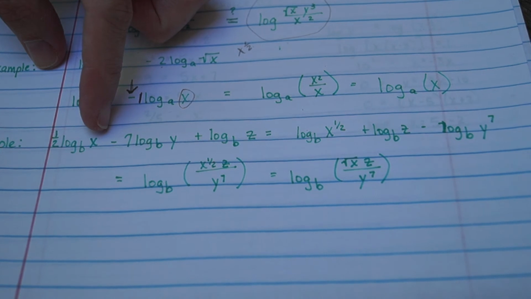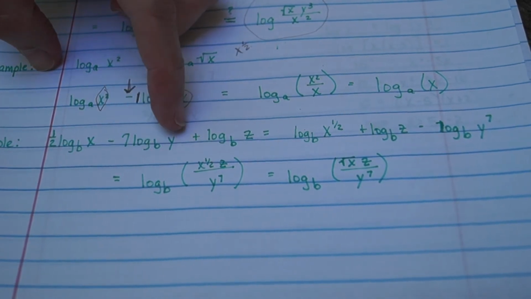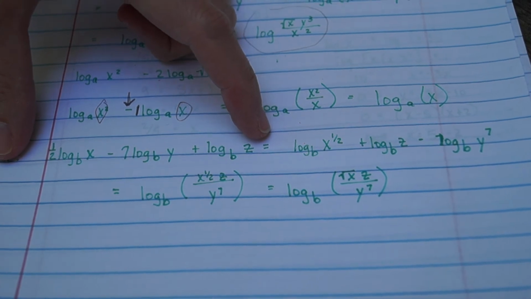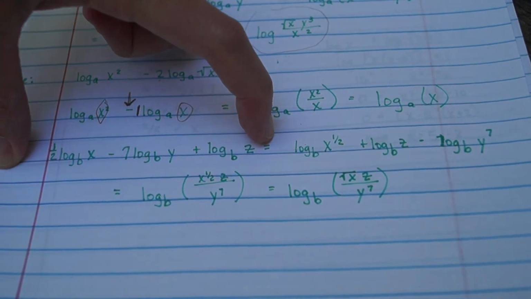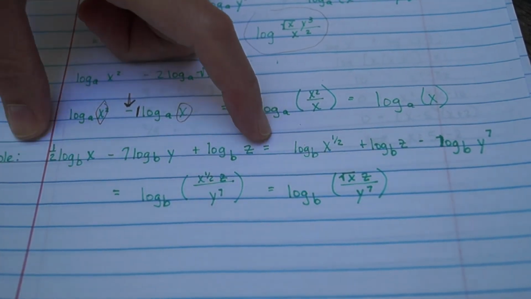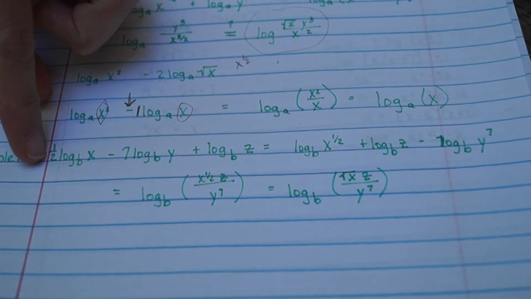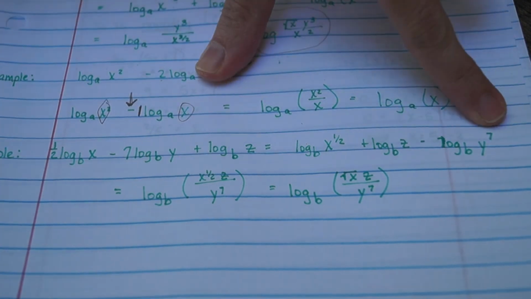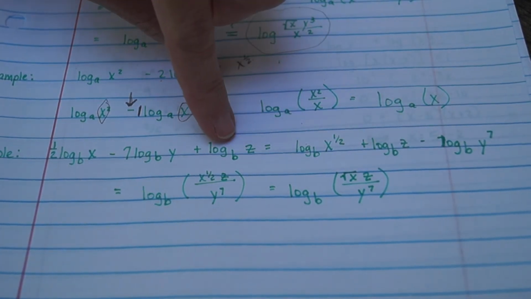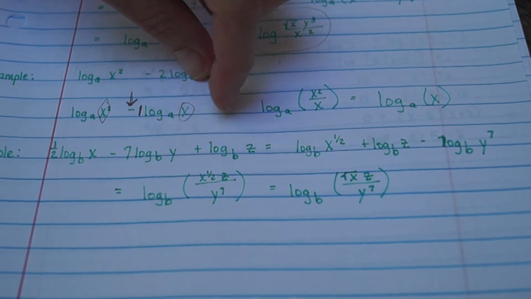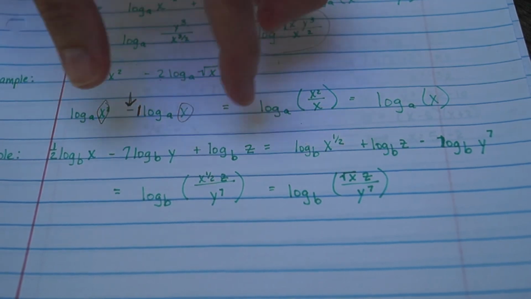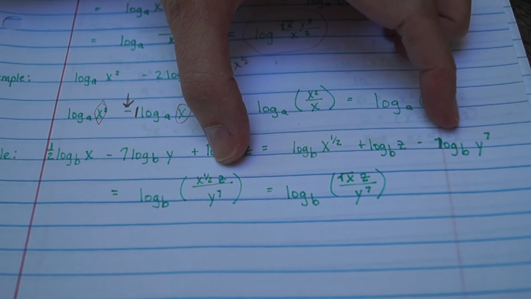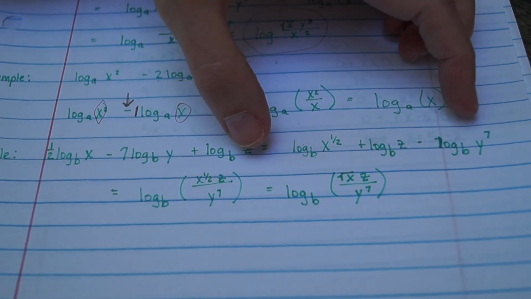1/2 log base b of x minus 7 log base b of y plus log base b of z. Again, all have the same base, so they can all be combined together. So the first thing I did is move all my exponents up. This 1/2 went up, the 7 went up here. This one didn't have anything to move up, so I left it alone, but I did rearrange them and put the minus at the end.